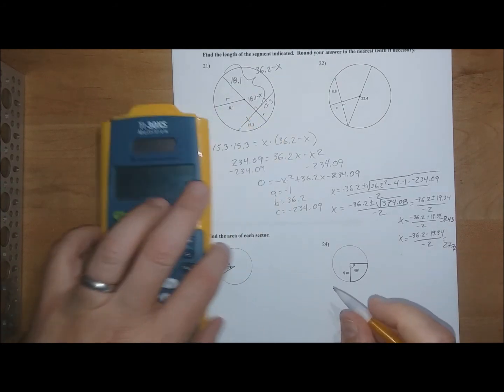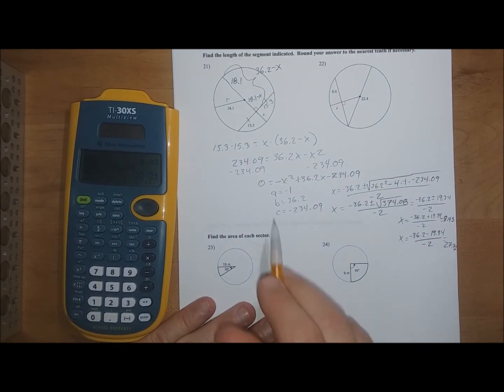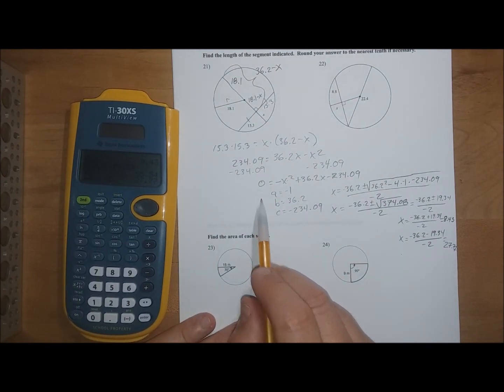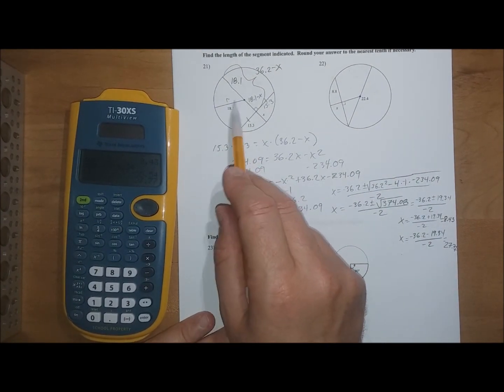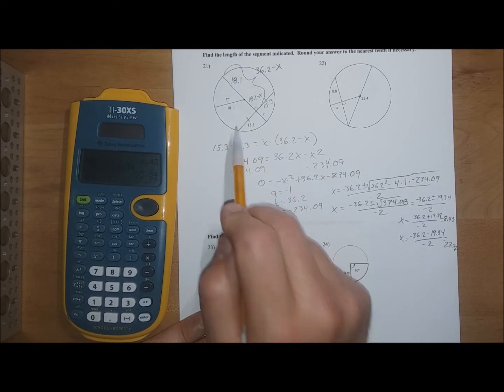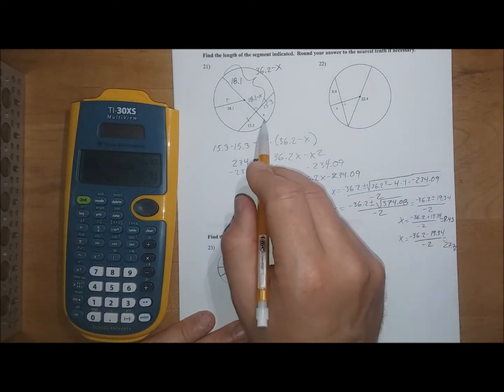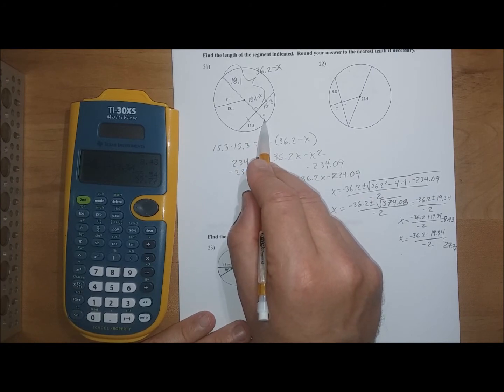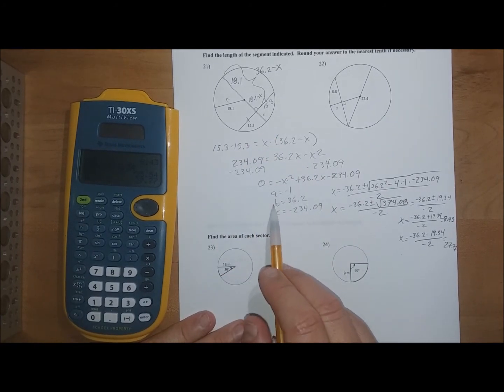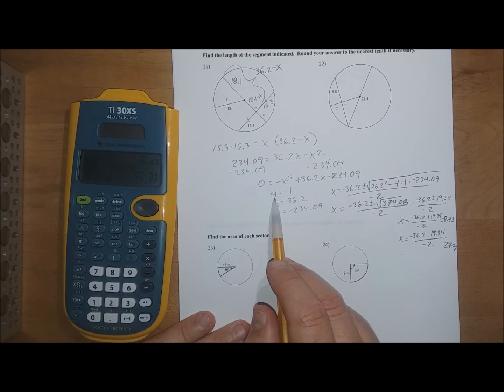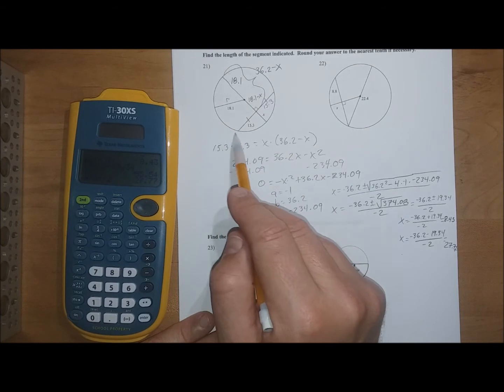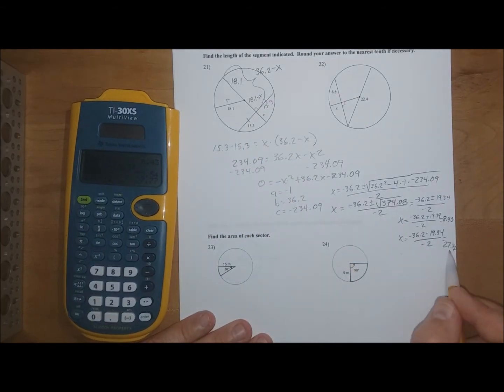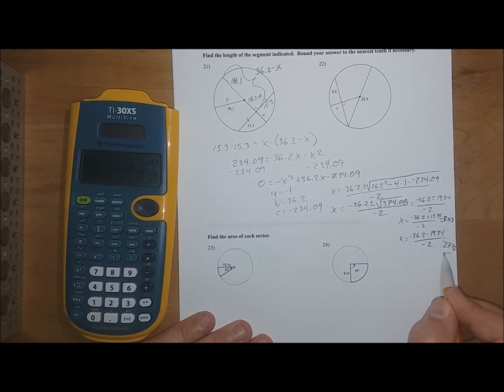Okay, so what that's saying is you could have a circle with a radius of 18.1 where x is 8.43 and satisfy this condition. You could also have a circle where x was 27.77.